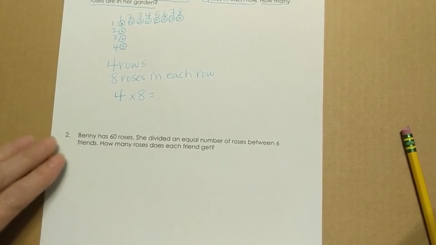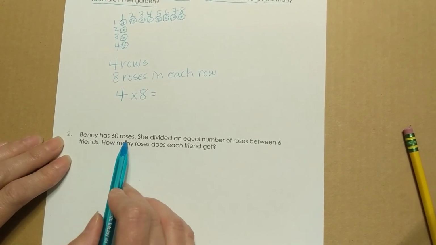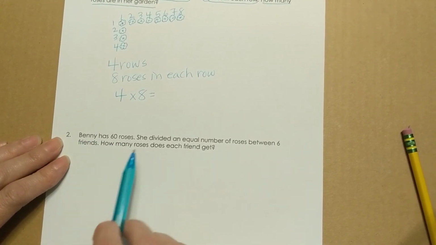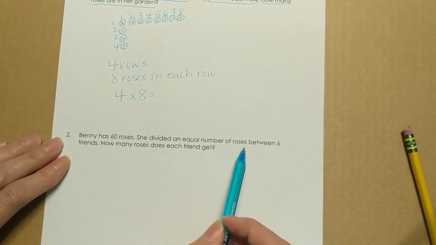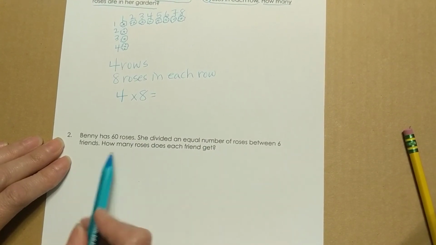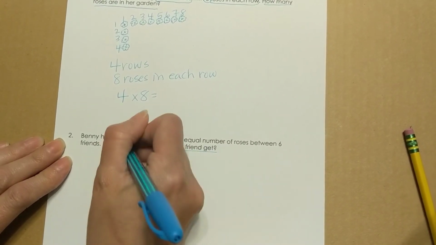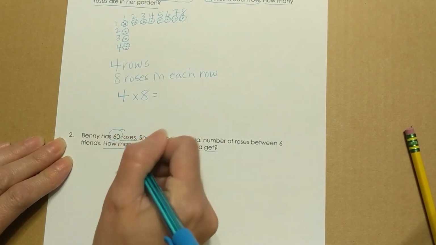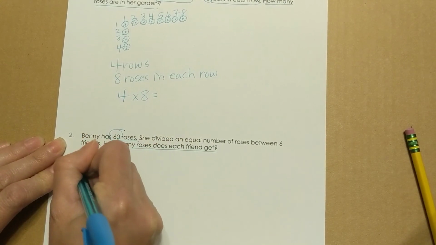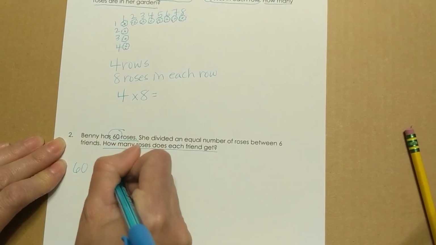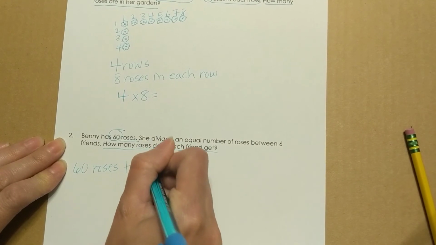All right, moving on. Benny has 60 roses. Oh, I had an Uncle Benny. She divided an equal number of roses between 6 friends. How many roses does each friend get? So Benny has 60 roses, so this is what we know. 60 roses total.